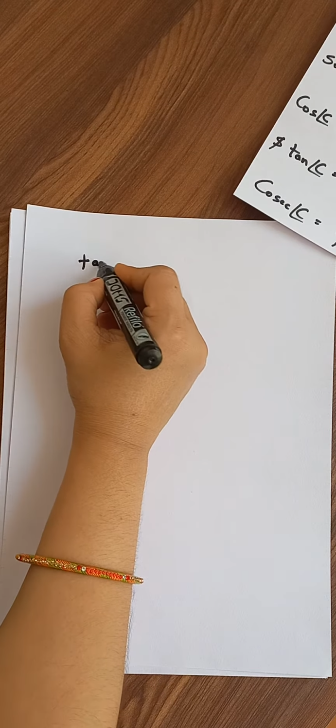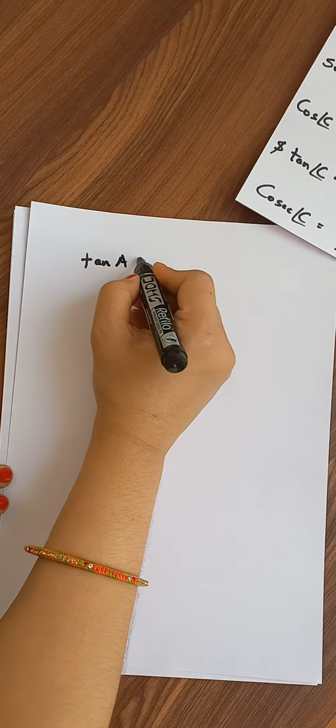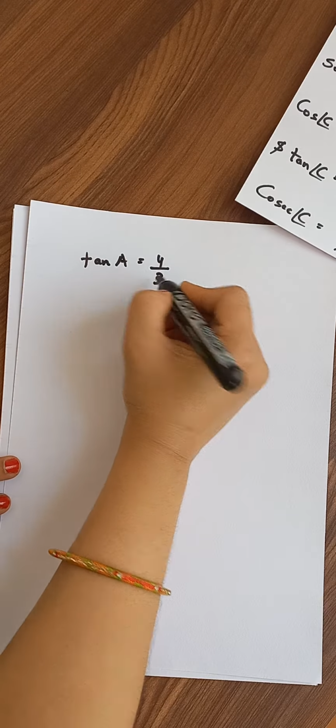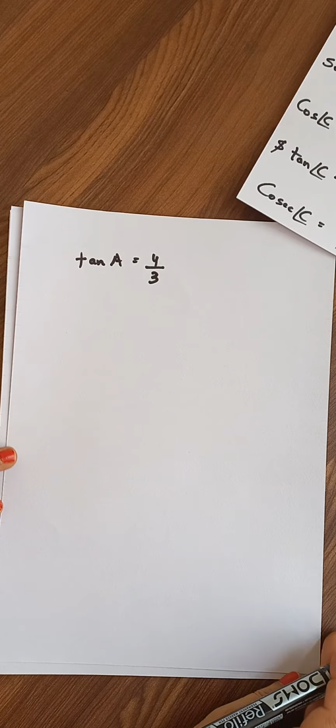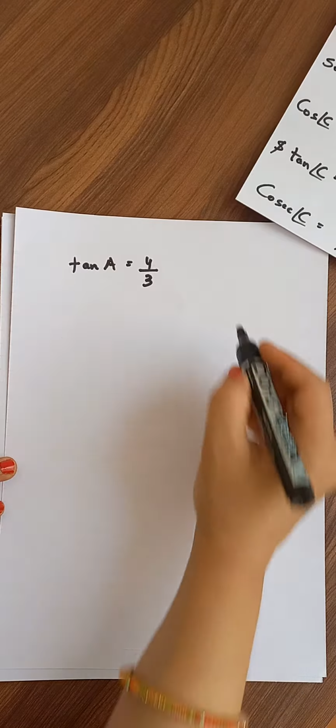Okay, let us consider one angle. Here we are taking one example: if you are provided with tan of angle A, and tan of angle A is given as 4 by 3. Now you have to find out all other trigonometric ratios. Then what should you do?